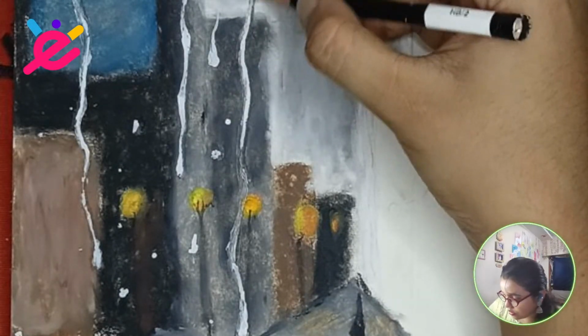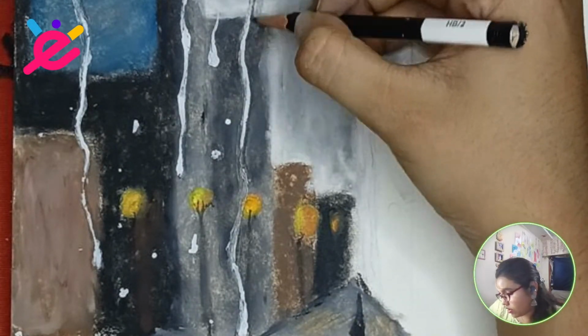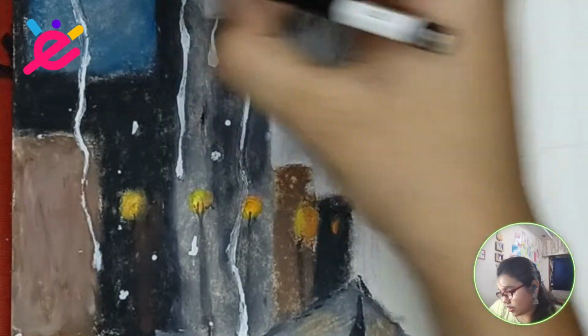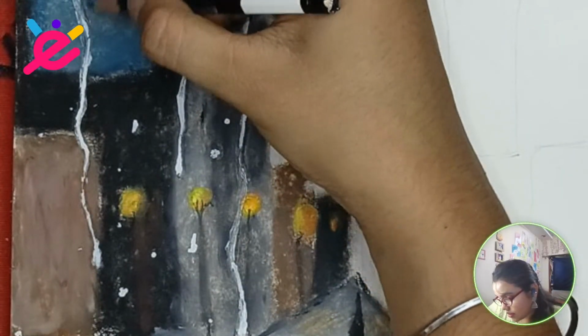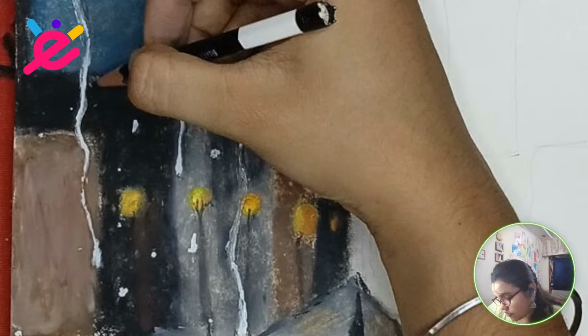And then I'm gonna also add in a bit more of a shading so that it looks like the raindrop is falling on our window.